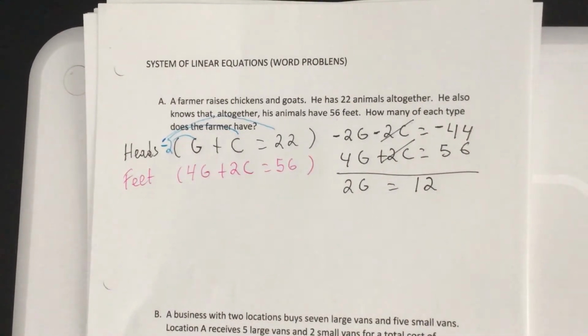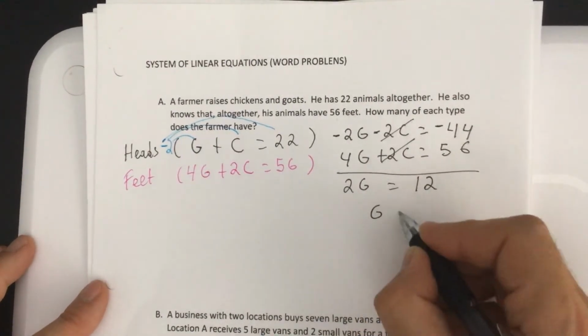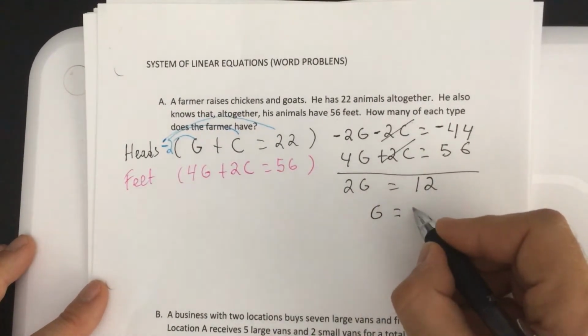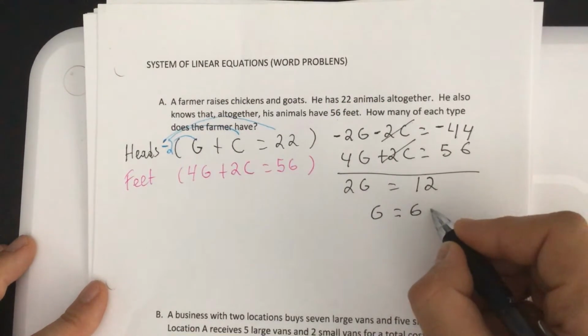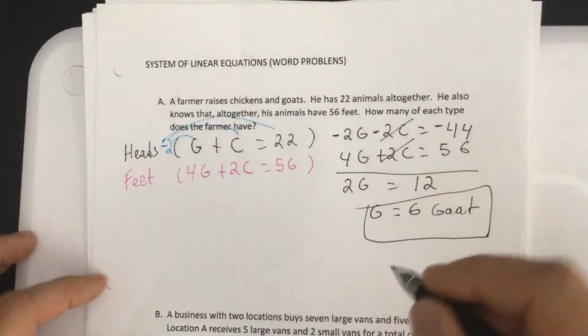We solve for g, and you divide both sides by 2, so the goats are going to be 6. We've got 6 goats.